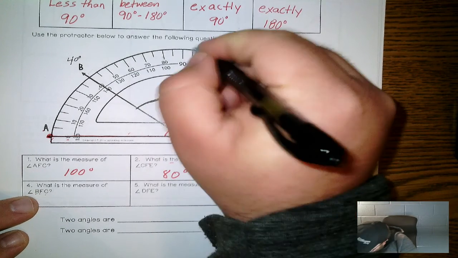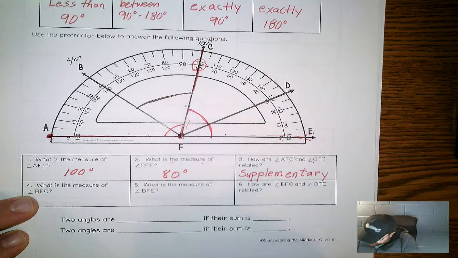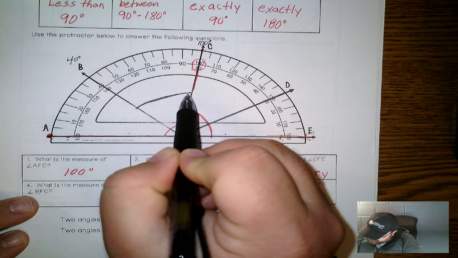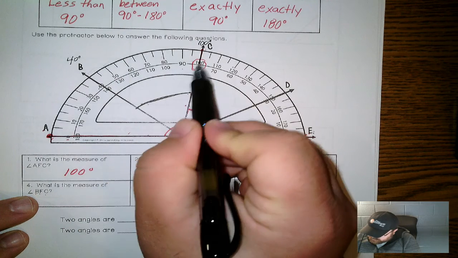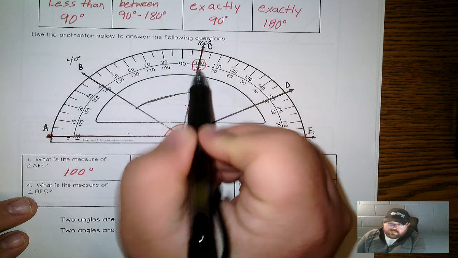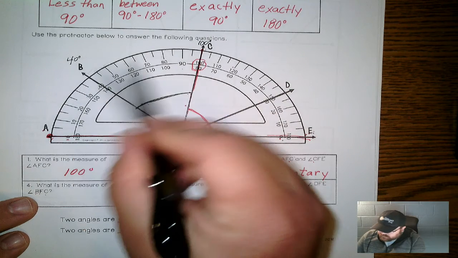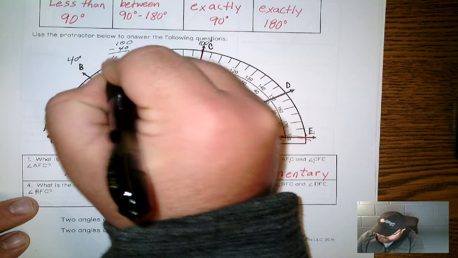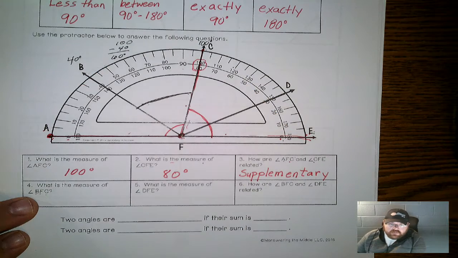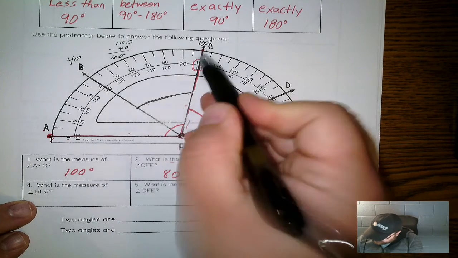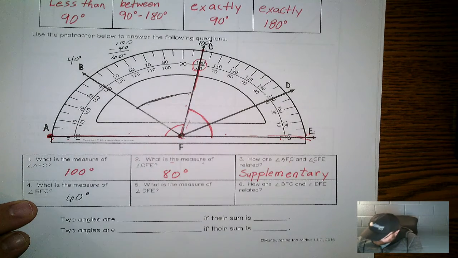No, sorry, 100 degrees. We need to figure out the measure here. With this one, we wouldn't just choose the top or the bottom because one of the rays did not start at 0 degrees, so we need to find the difference between these two. I would do 100 minus 40, which gives me 60 degrees. So I know that angle BFC is 60 degrees.